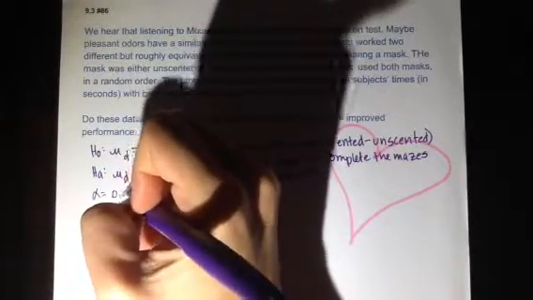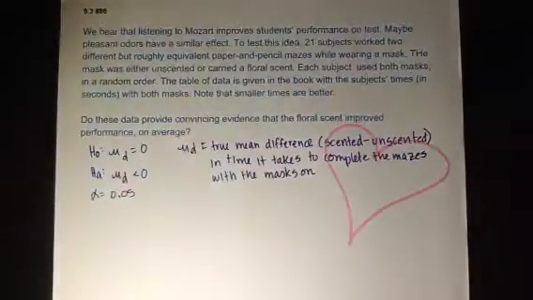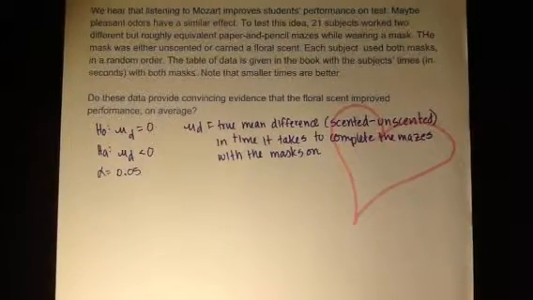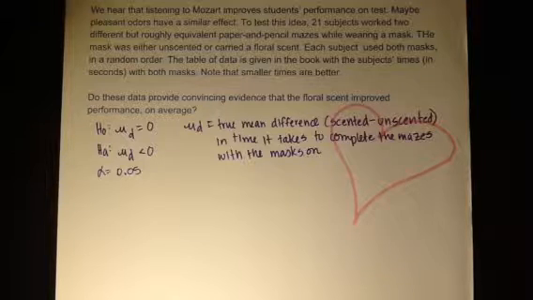Then again, as always, we're going to set a significance level. I'm going to set 0.05 again because I really have no reason to do otherwise. Check our conditions. Now, we don't necessarily know if there was an SRS taken, but the randomization here came from the fact that they randomly assigned the order of the masks. So we had random assignment of order.